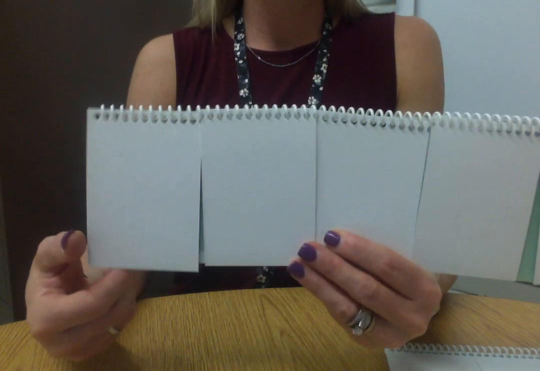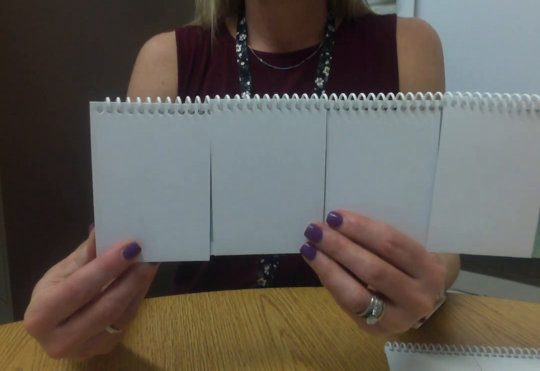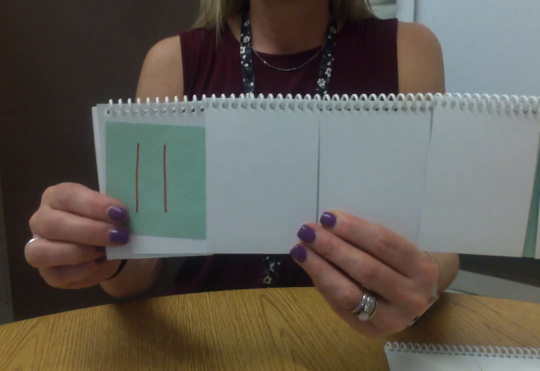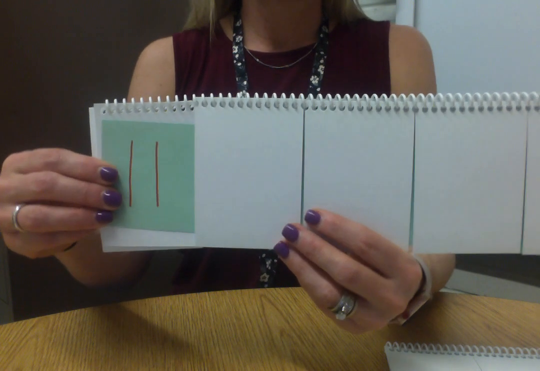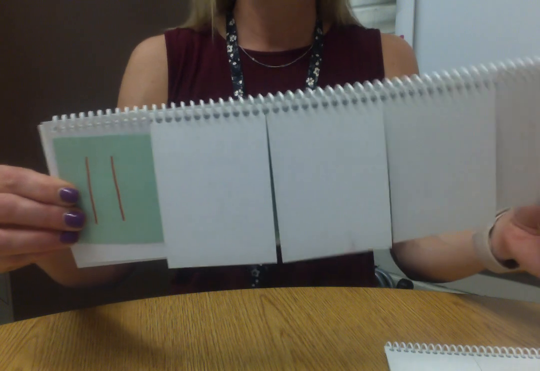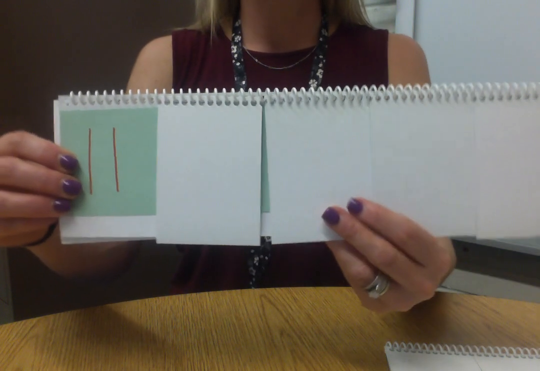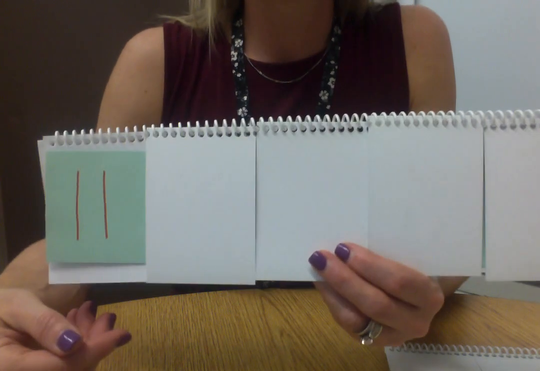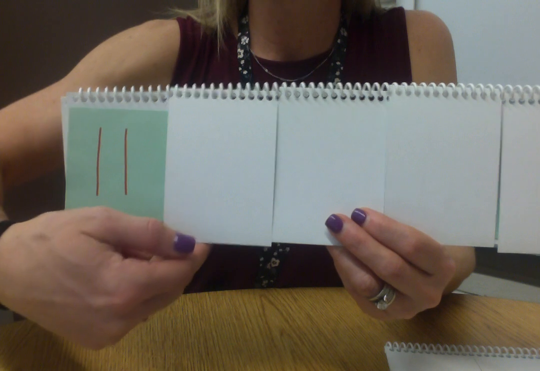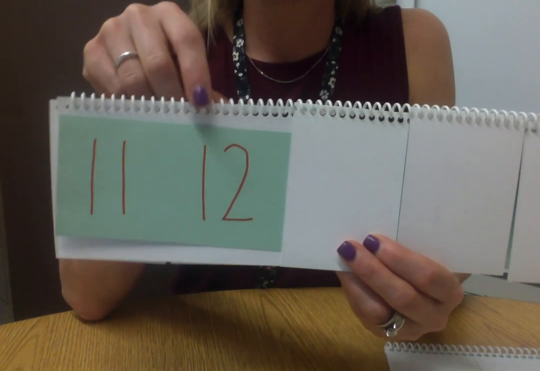Did you say 11? What does 11 look like? Did you say a 1 in the front and a 1 in the back? Good job. What comes after 11? This word is hard for a lot of friends. Did you say the number 12? What does 12 look like? I hope you said a 1 in the front and a 2 in the back. 12.